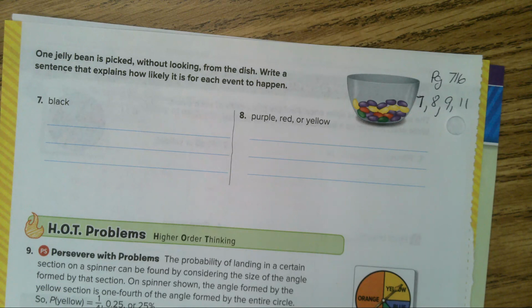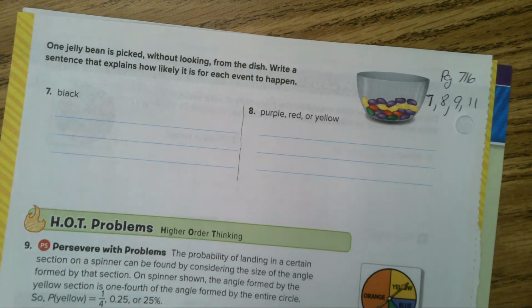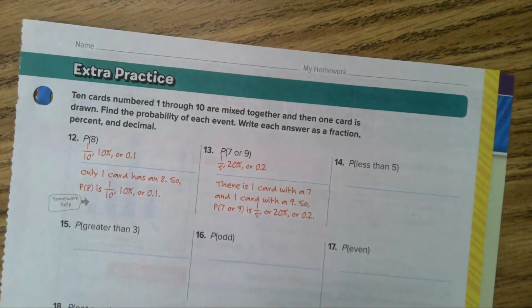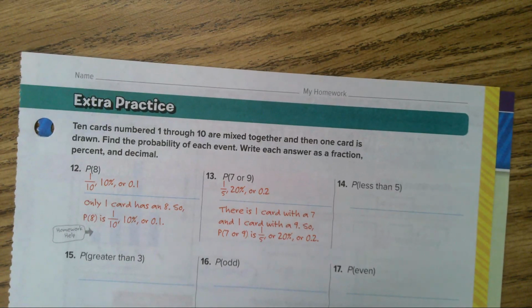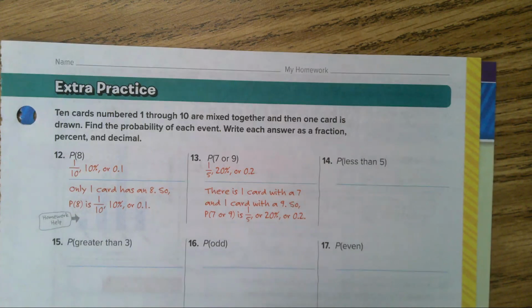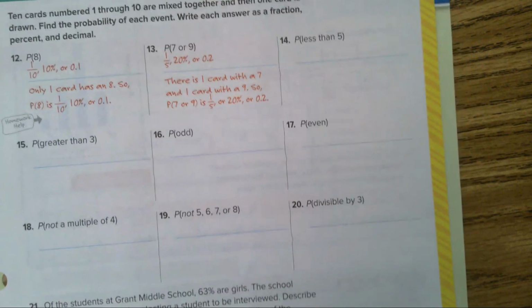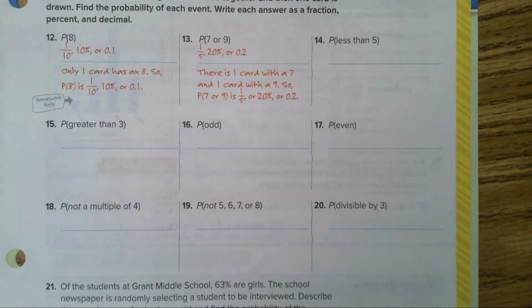If you get finished, you can go ahead and do page 717. These are all pretty good problems too, on page 717. So if you get finished, you can do those problems too. All right, there you go.